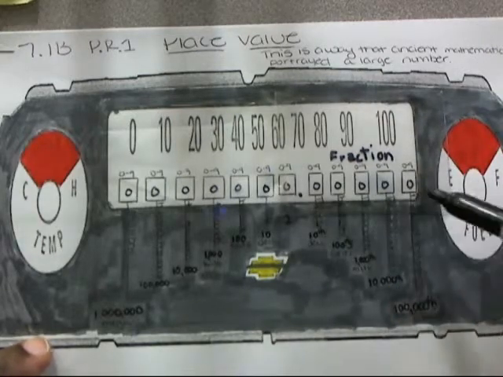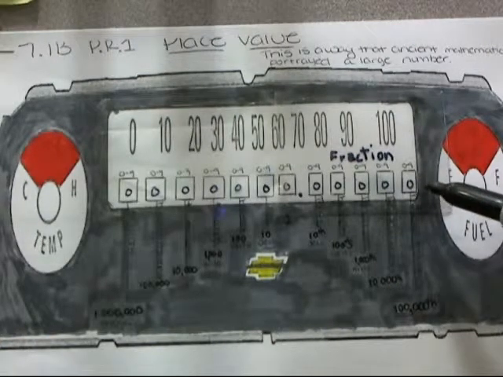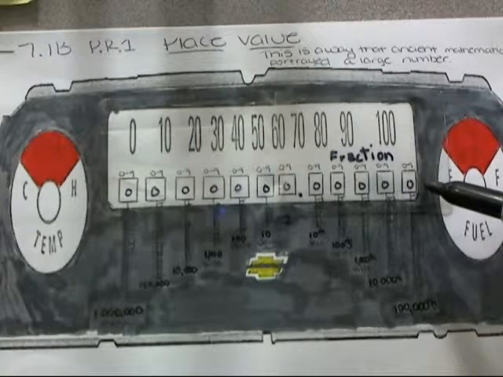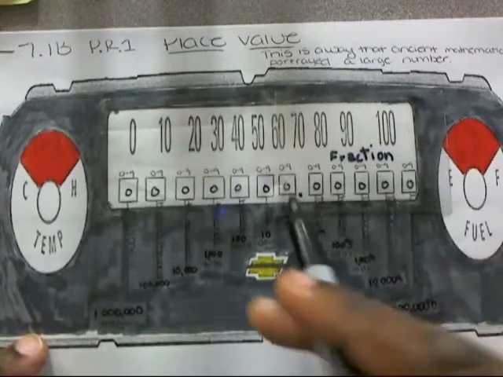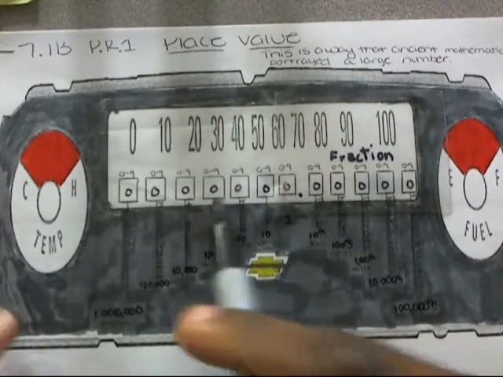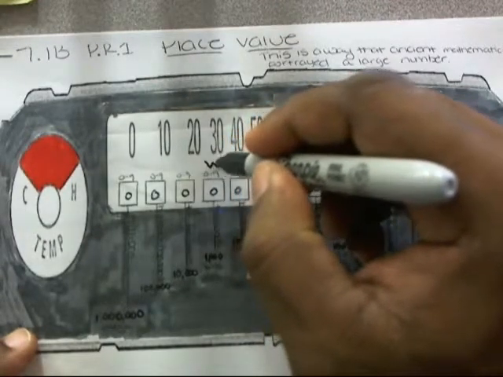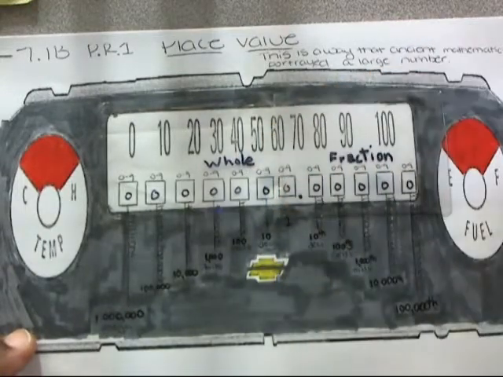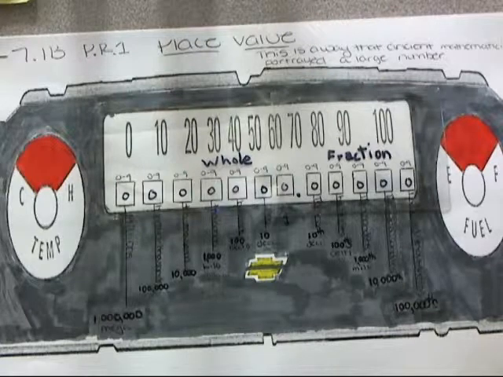It is a fraction, but it is less than 1, but greater than 0. Everything to the left of the decimal is a whole number. You're going to refer to this when you're comparing and ordering numbers, especially decimals.